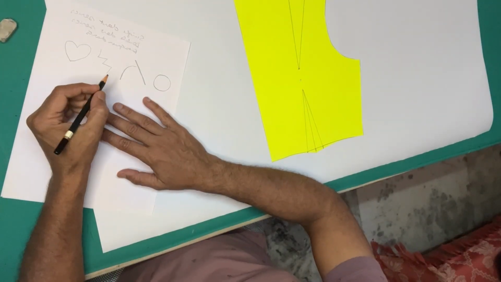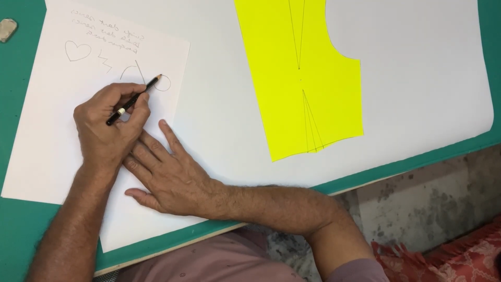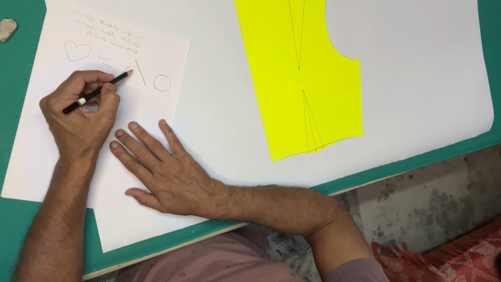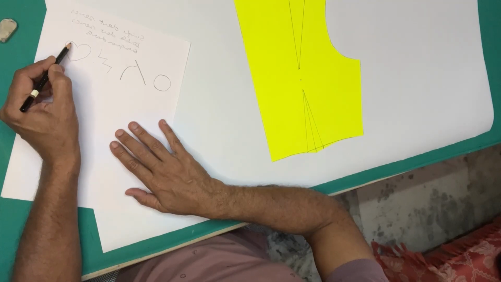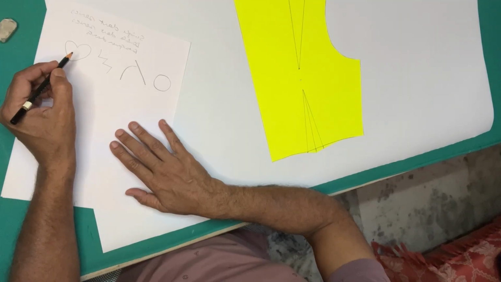Darts can be of any shape. They can be circular darts also. Just imagine a dart in the form of a circle. A dart could be diagonal, semicircle, zigzag, or in a heart shape, or any other shape that we fancy. So it is not necessary that darts have to be in a straight line only.